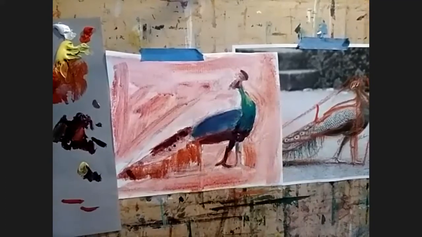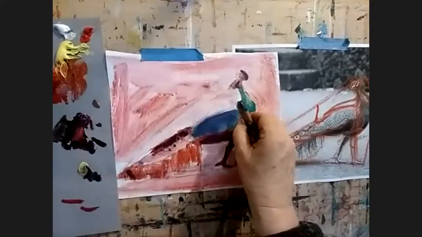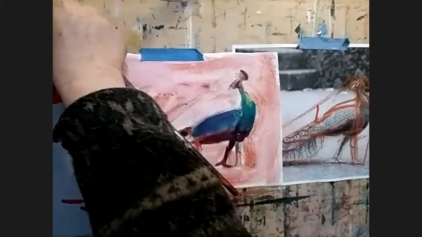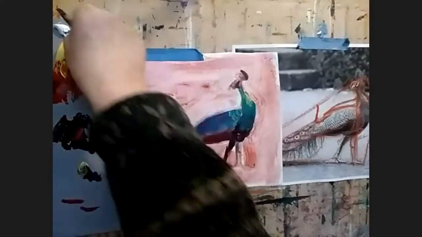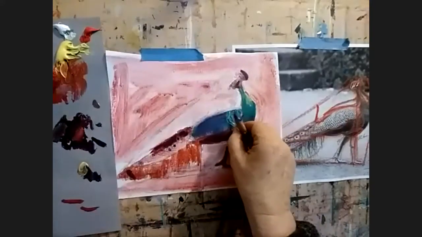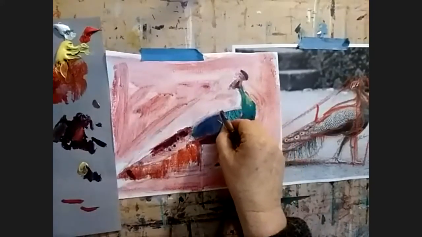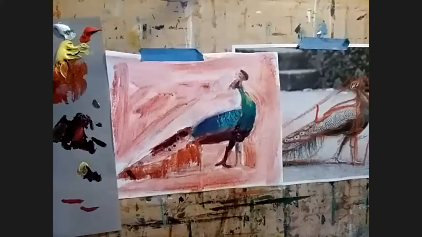And then I'm going to take, let's see. Now let me play with trying to figure out how to make the texture of the feathers without getting too soldiery.